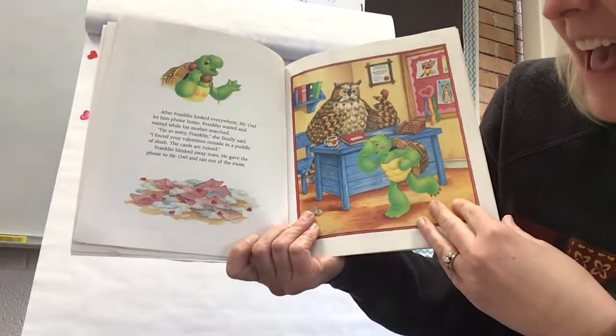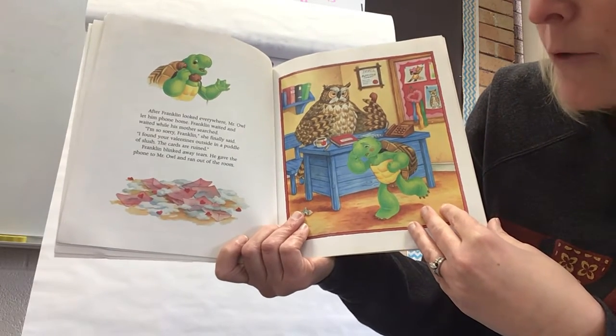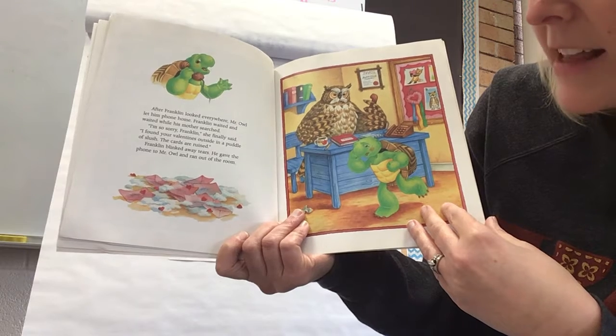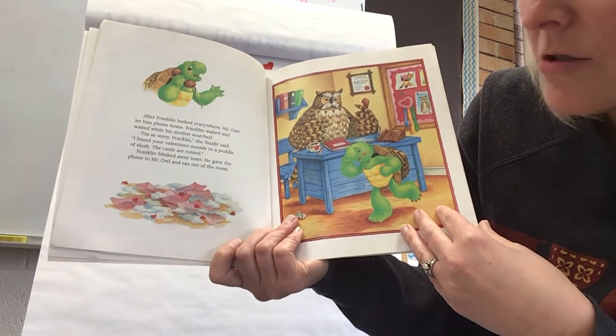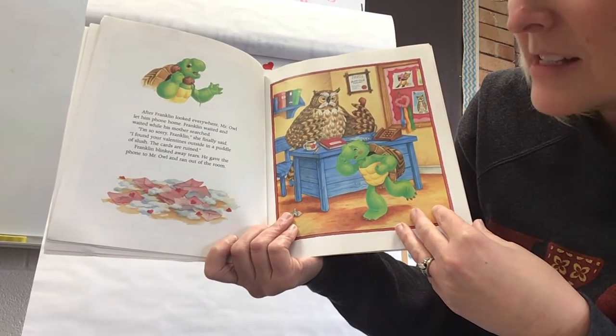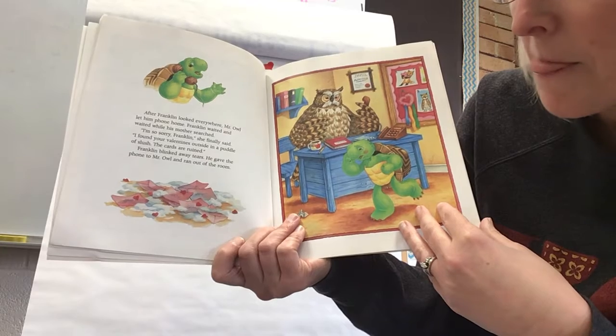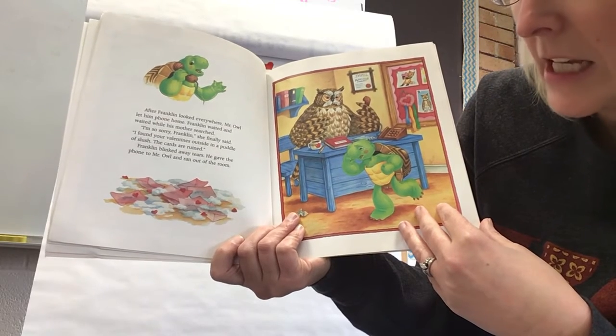After Franklin looked everywhere, Mr. Owl let him phone home. Franklin waited and waited while his mother searched. "I'm so sorry, Franklin," she finally said. "I found your valentines outside in a puddle of slush. The cards are ruined." Franklin blinked away tears.